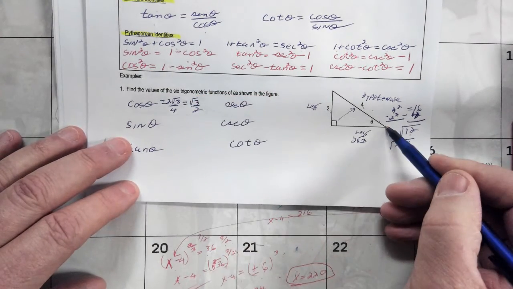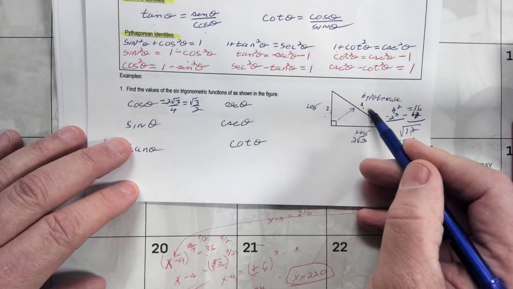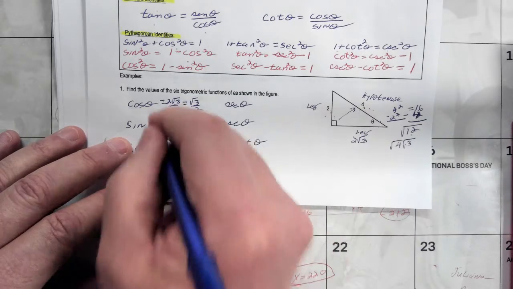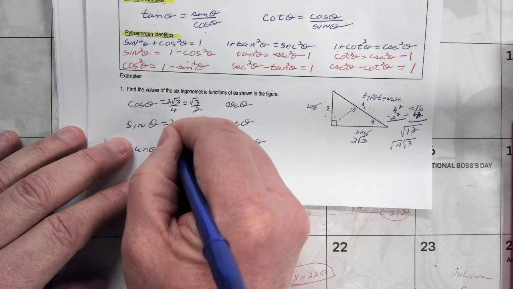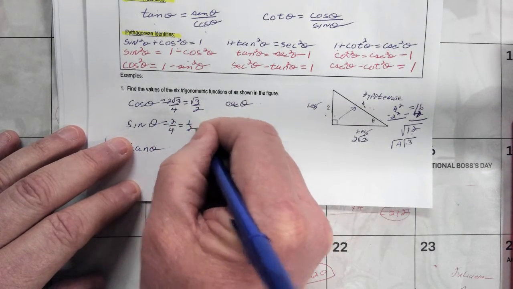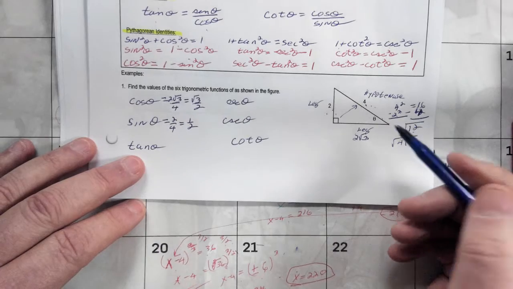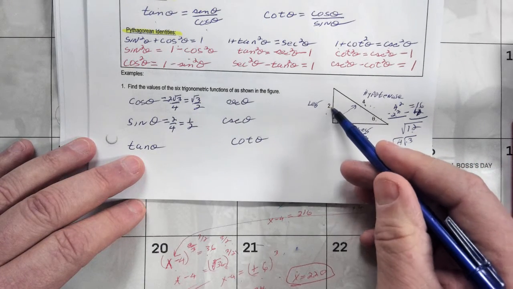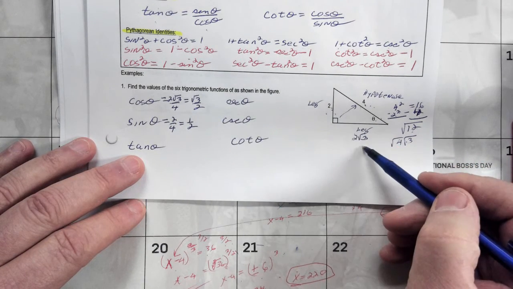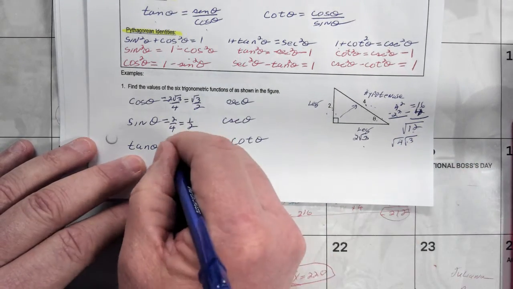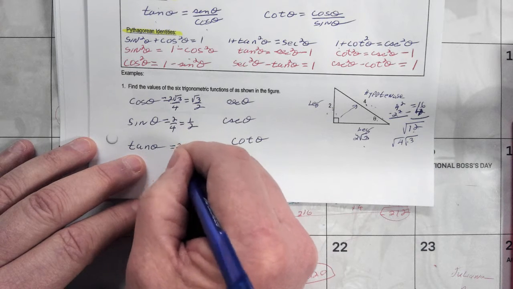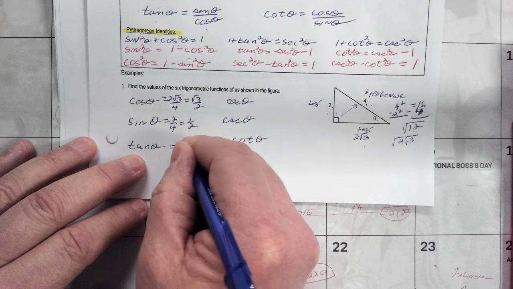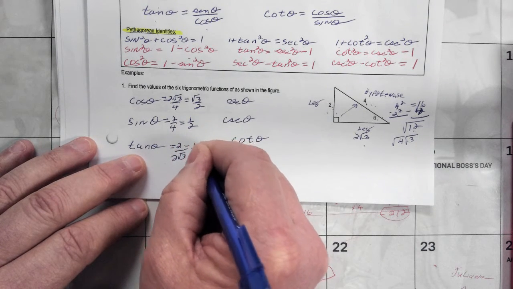The sine is 2 over 4, opposite over hypotenuse. That is a half. Tangent is opposite, which is 2, over adjacent, which is 2 root 3. That's 1 over root 3.